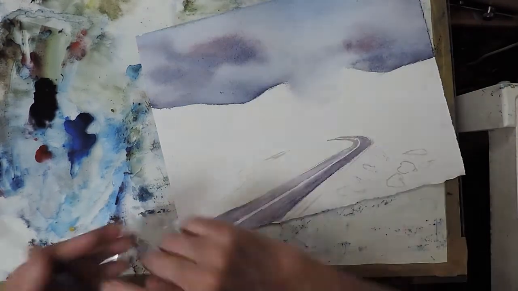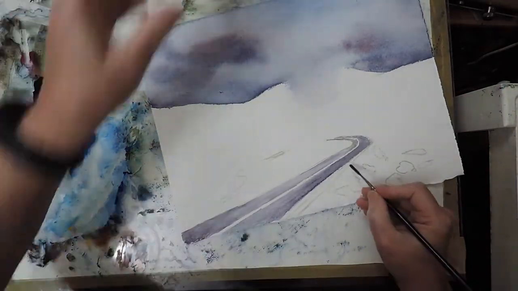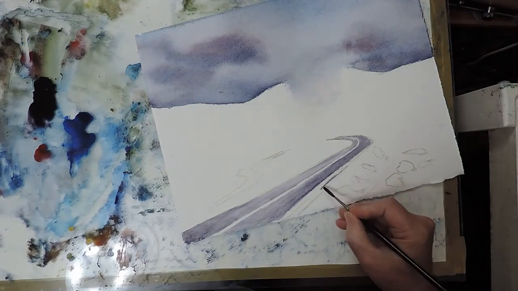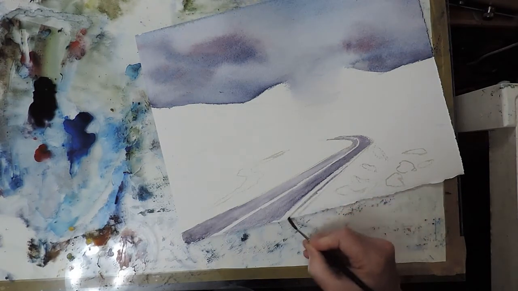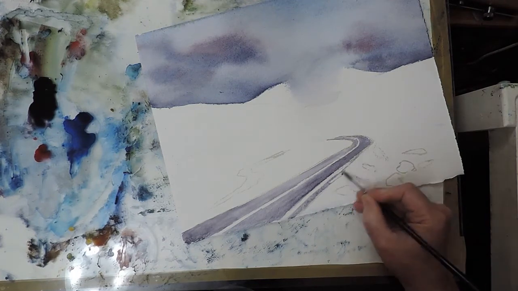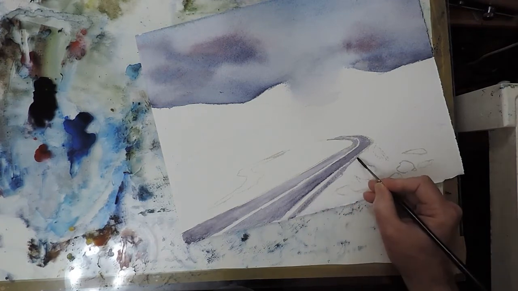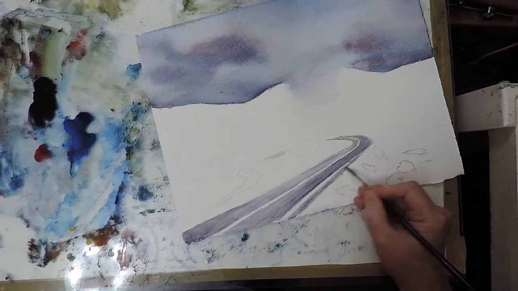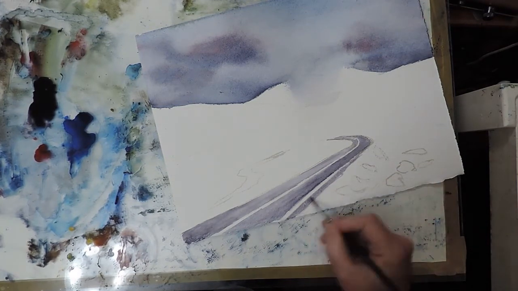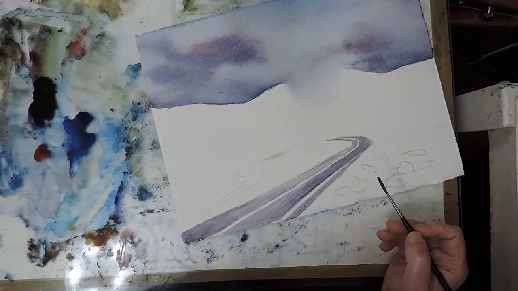And shall we give the road a bit of a shoulder as well? So there's another white line down here. Okay, right.